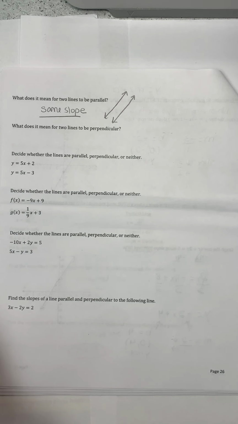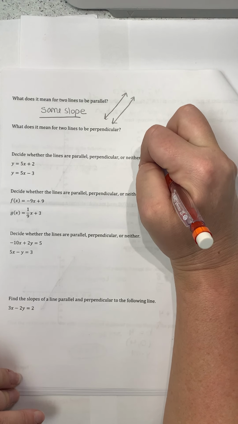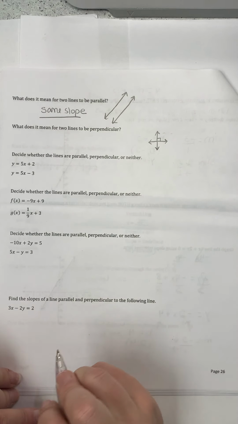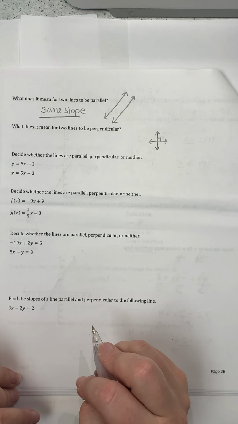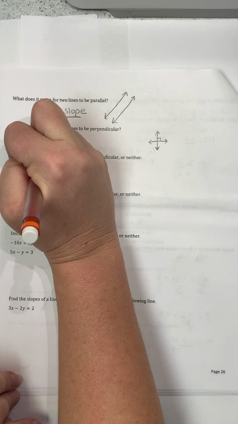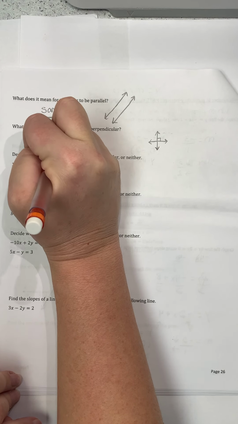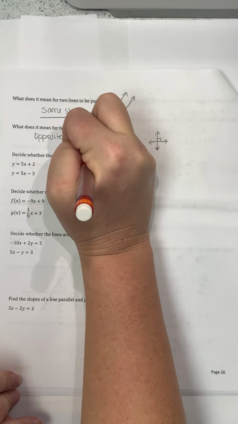Okay, what does it mean for two lines to be perpendicular? Perpendicular means they have a right angle. They form a 90-degree angle. So what does it mean for their slopes? It means they have the opposite reciprocal slope.